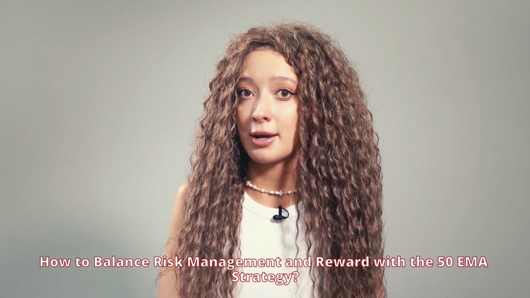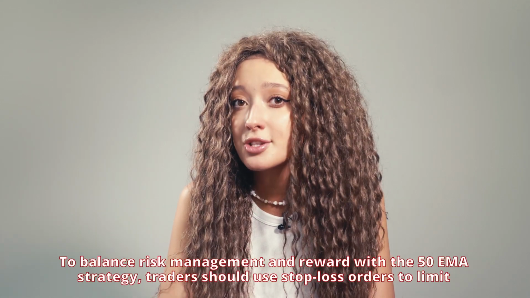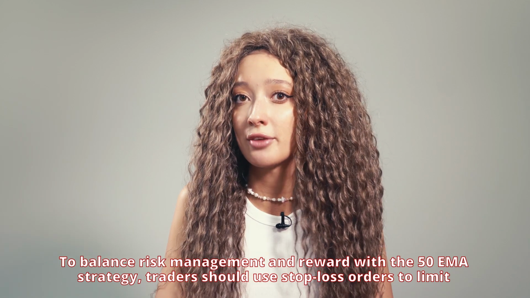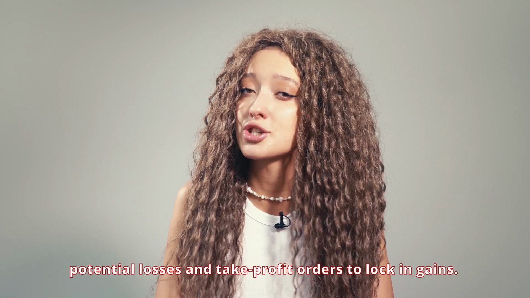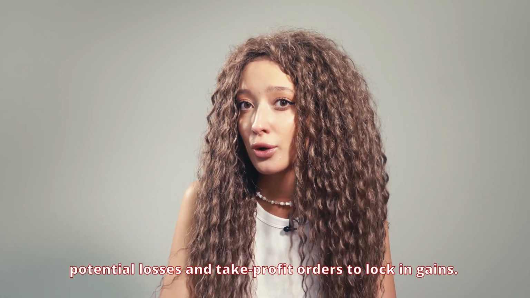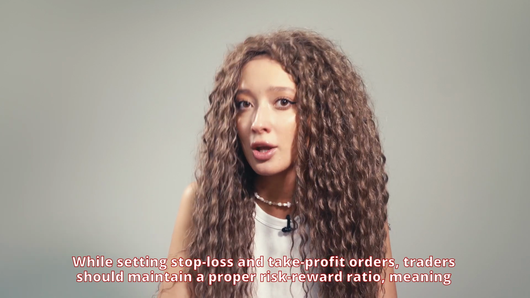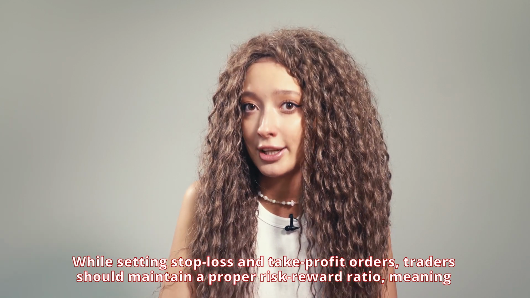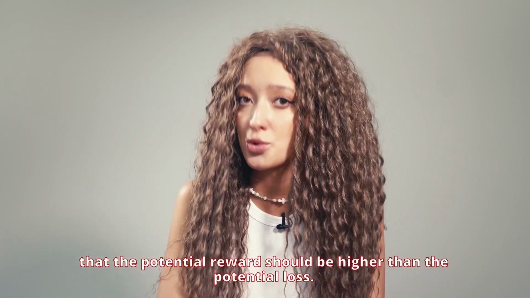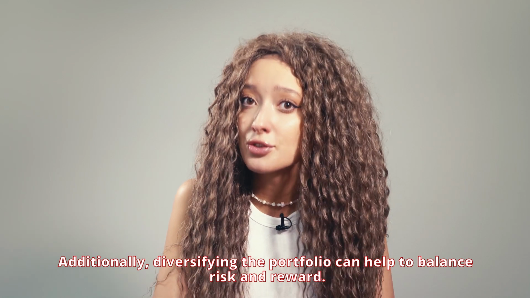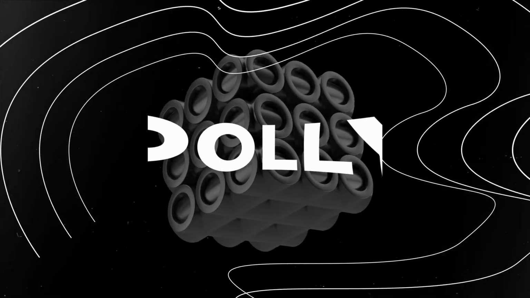How to balance risk management and reward with a 50 EMA strategy? Okay, to balance risk management and reward with a 50 EMA strategy, traders should use stop loss orders to limit potential losses and take profit orders to lock in gains. While setting stop loss and take profit orders, traders should maintain a proper risk-reward ratio, meaning that the potential rewards should be higher than the potential loss. Additionally, diversifying the portfolio can help to balance risk and reward.